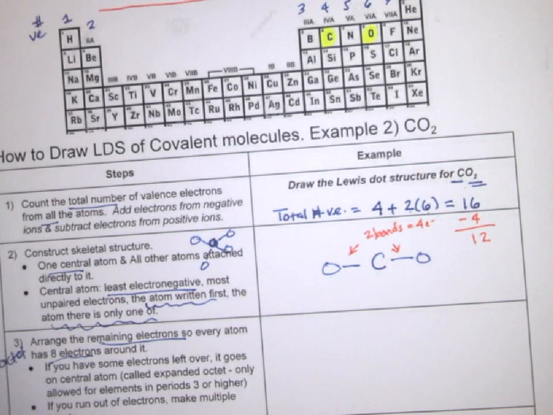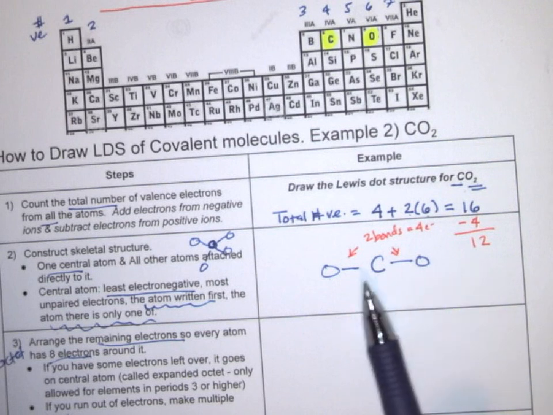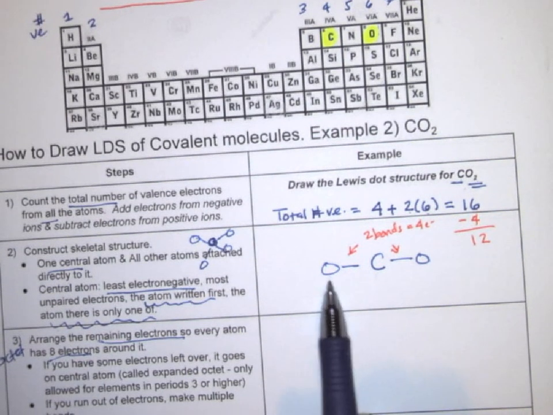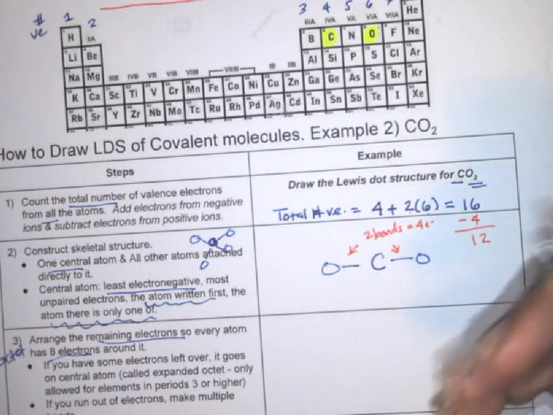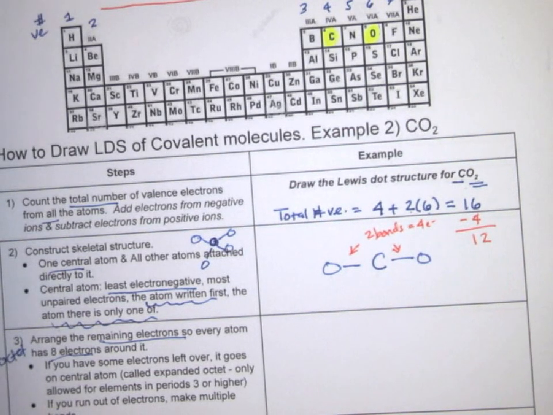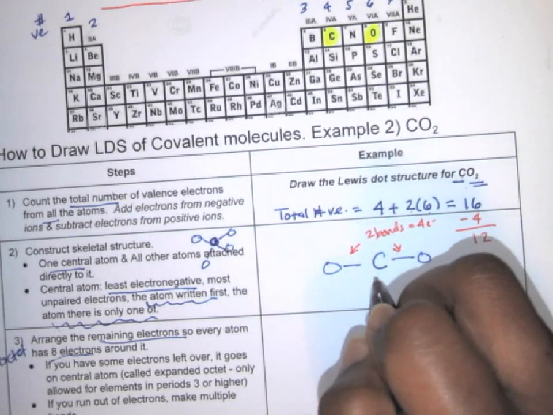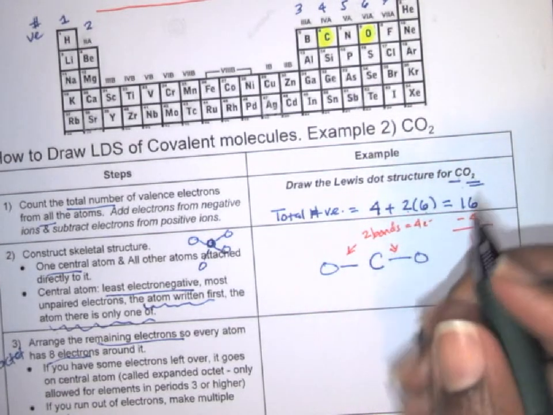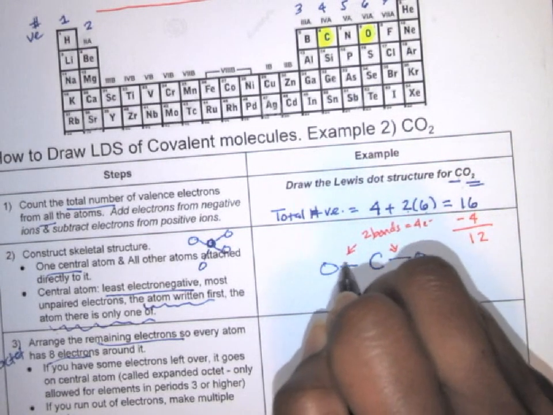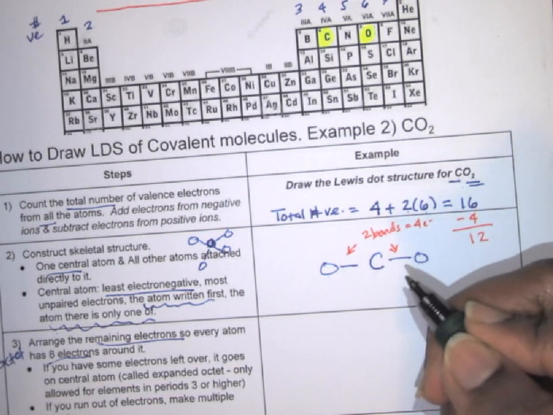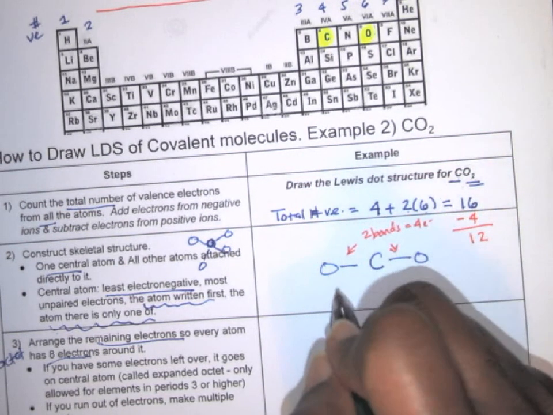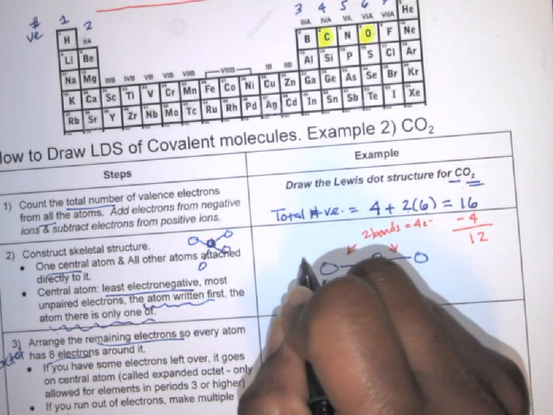So what I want to try and do is give every atom here an octet. So how much does the oxygen and the carbon need to get an octet? Okay, so what I'll do here in a different color, I'll do it in green, figure out how much each one needs, and I'll use X's to keep track. So let's start with this oxygen here. This oxygen already has a bond attached to it, so that means it already has 2 electrons. So it needs 6 more to get an octet.